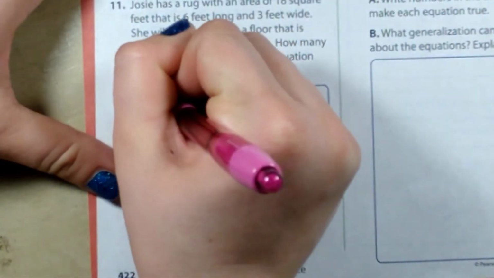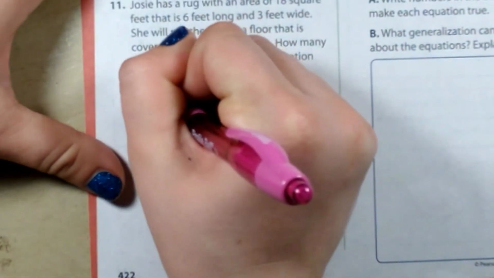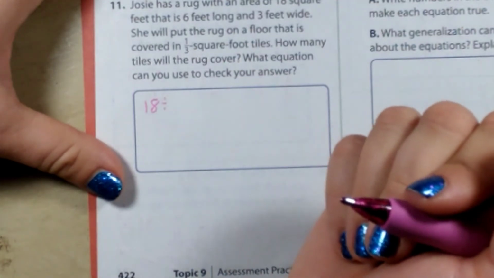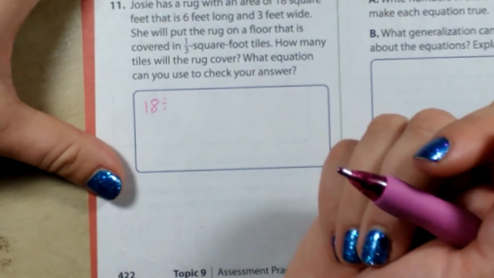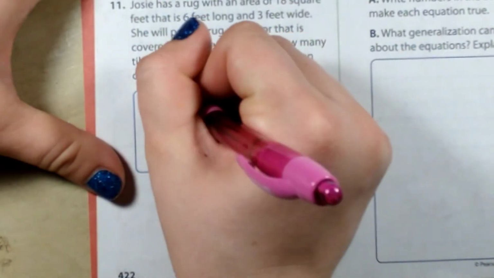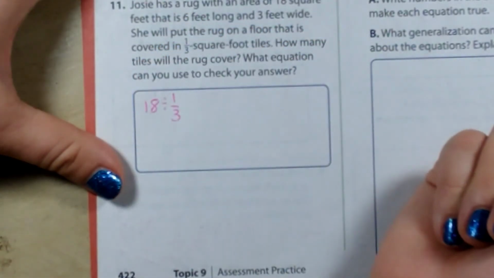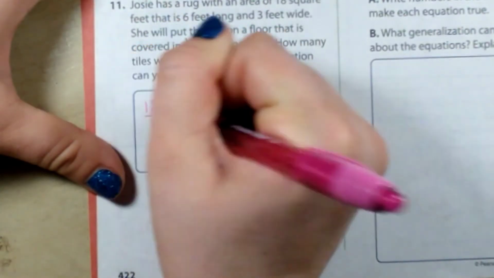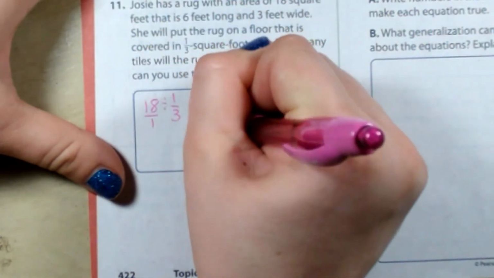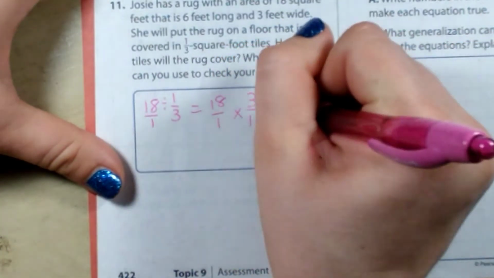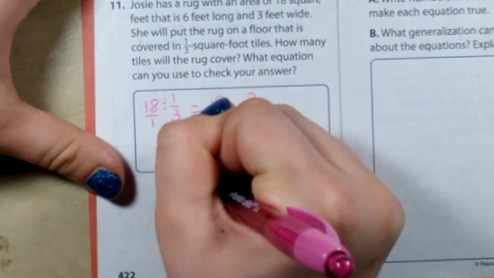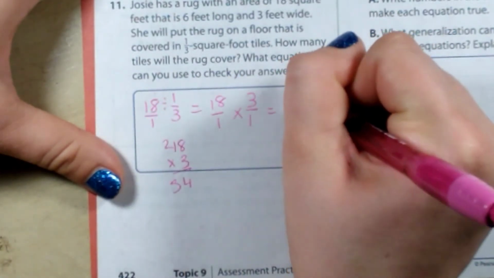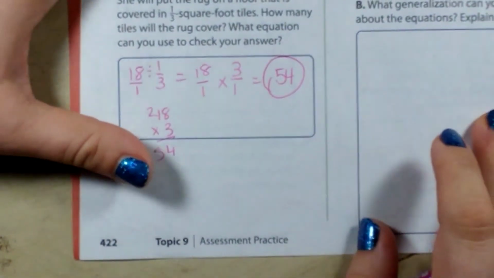Okay, so it's 18 square feet divided by 1/3. Okay? So it's going to be 18 over 1 times 3 over 1, and that would be 54. So 54 tiles.